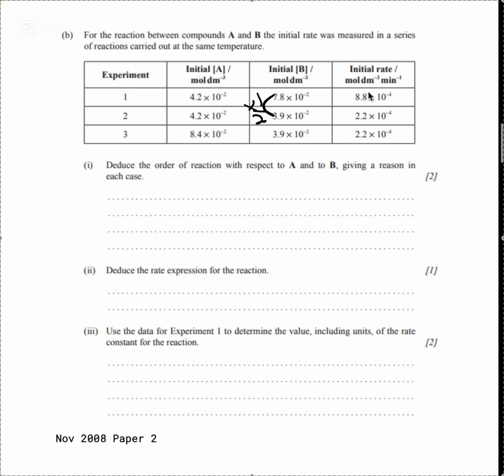And if we calculate the decrease in the rate of the reaction, we can see that it decreased by a factor of 4. So we will say that from experiment 1 and 2 it is second order with respect to B.